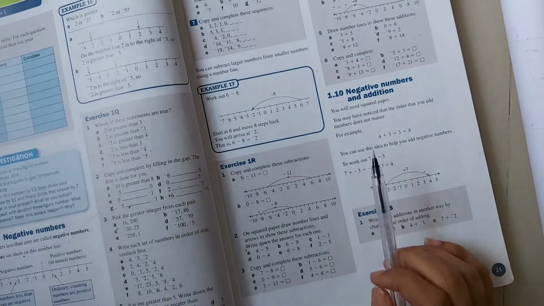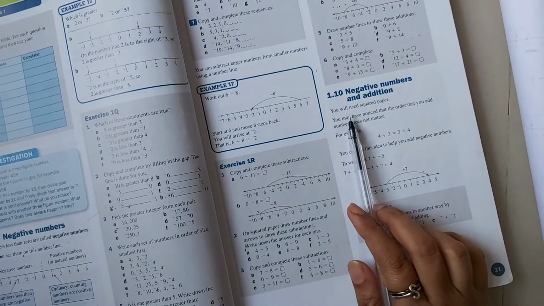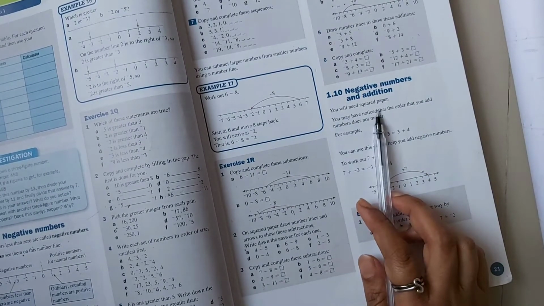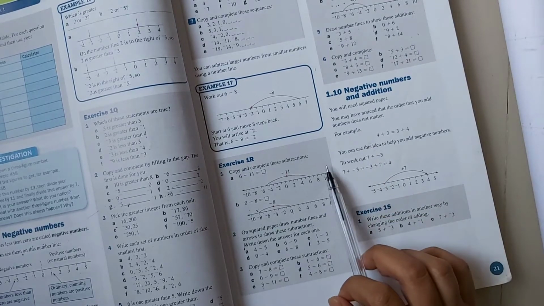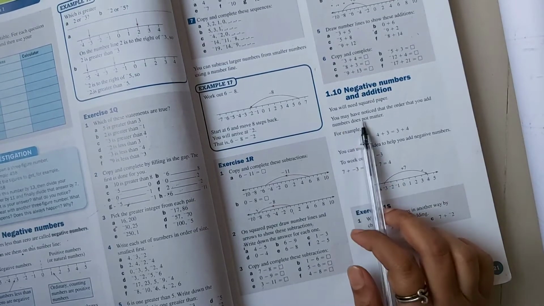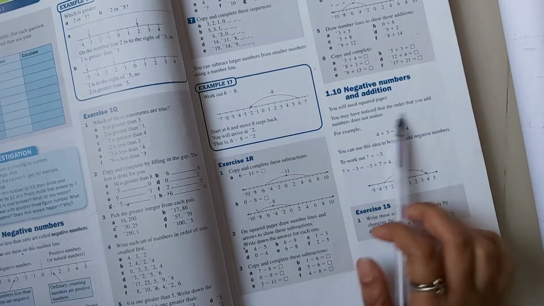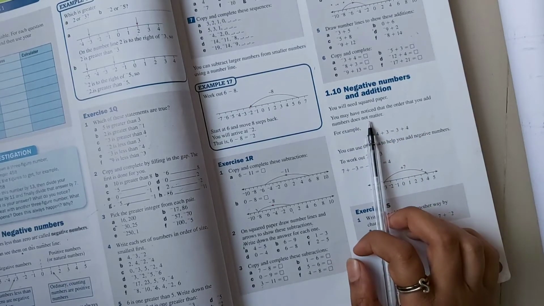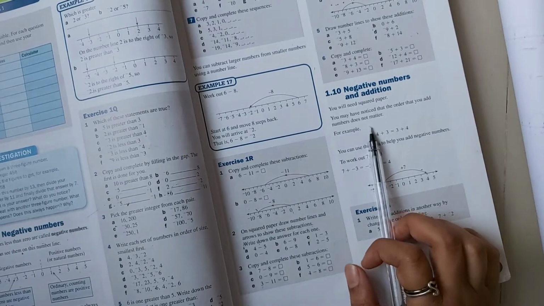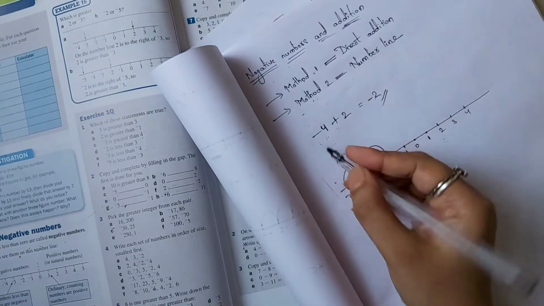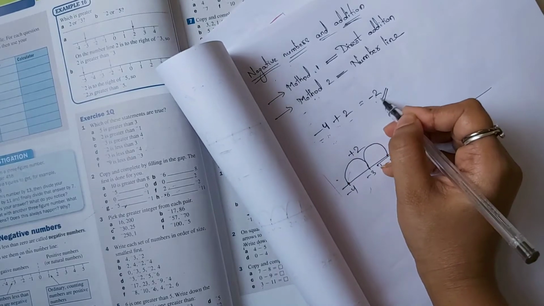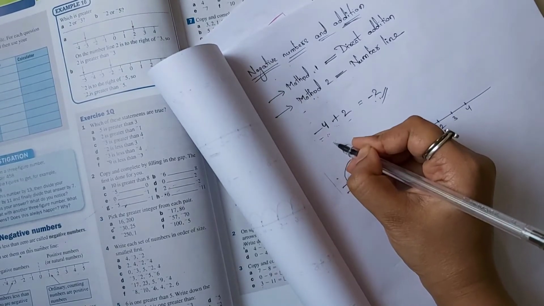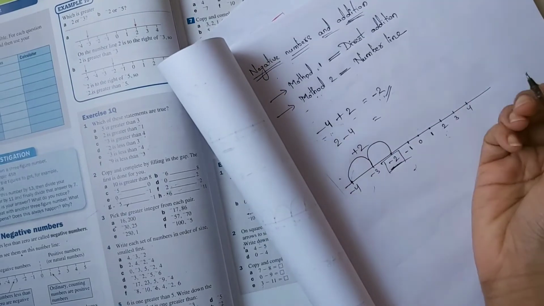Okay, let's see what is written here. Okay, now see. You may have noticed that the order in which you add numbers does not matter. Understood? The order of adding numbers does not matter. Because if you take -4 plus 2 and the answer you are getting from it is -2, even if you take 2 minus 4, you still get the same answer.